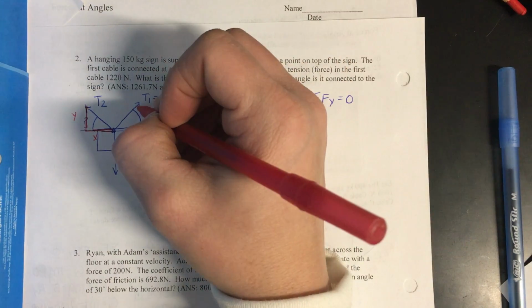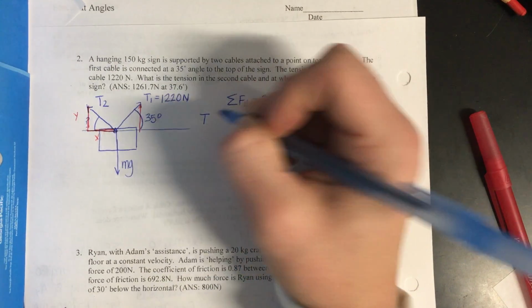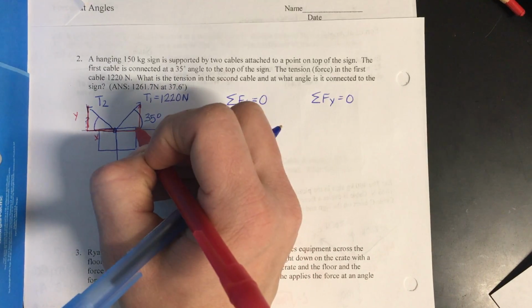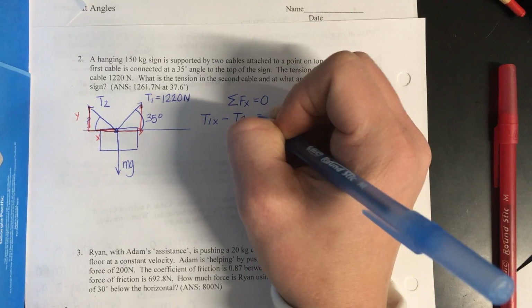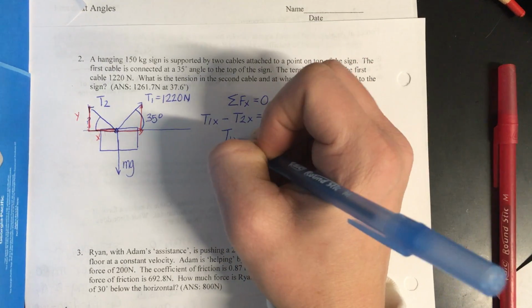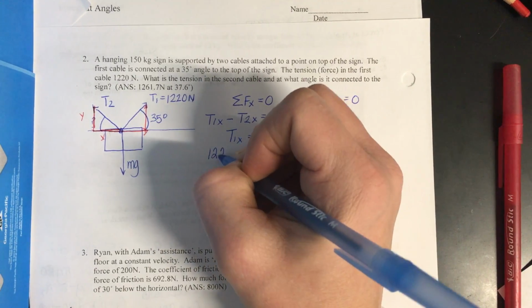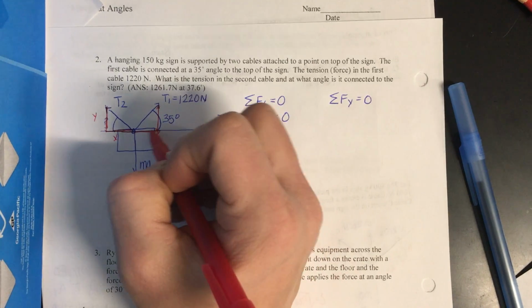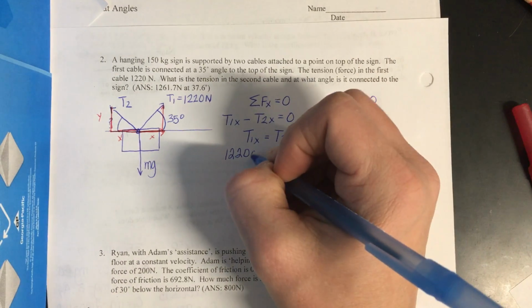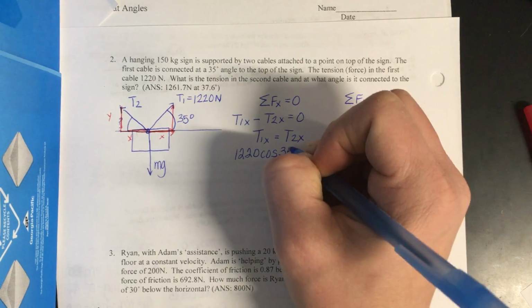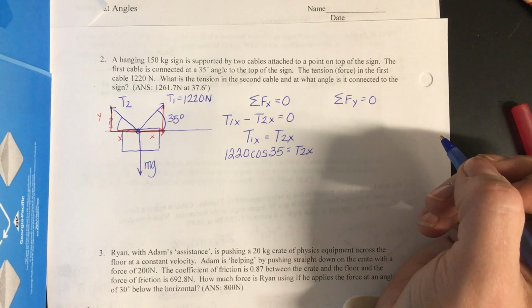So in the x direction, you have this x component of T1, sorry, right here, and the x component of T2. So you know they have to be equal because it's not moving. And you can find the x component of T1 using trig. So here, it's adjacent, you know the angle and you know the hypotenuse. So you're going to use cosine because it's adjacent. And that is the x component of T2.